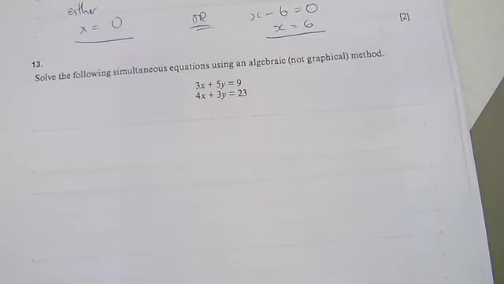Yeah. Do you have a head start? Yeah, okay, I'll give you like a minute's head start and then I'll start writing a solution. I'm going to get the x's the same because they're ever so slightly smaller. Doesn't matter which ones.